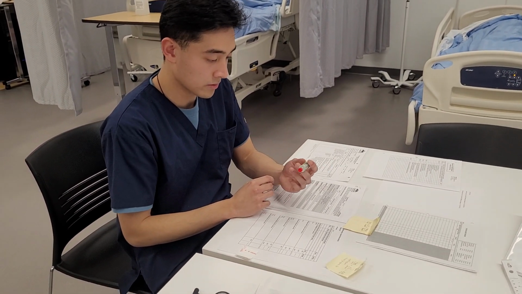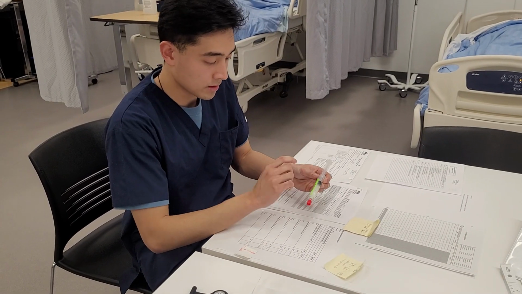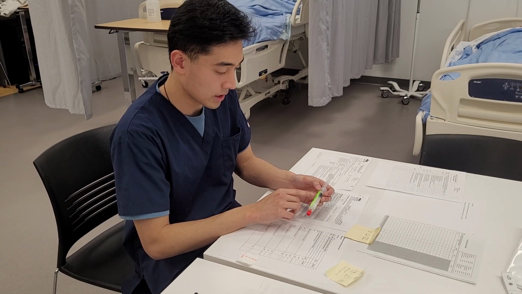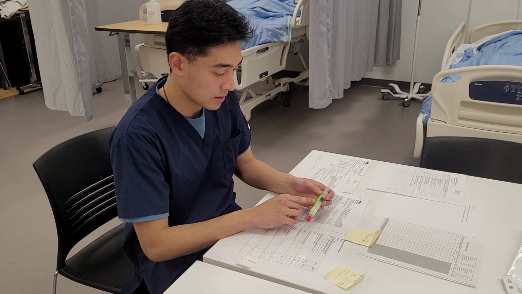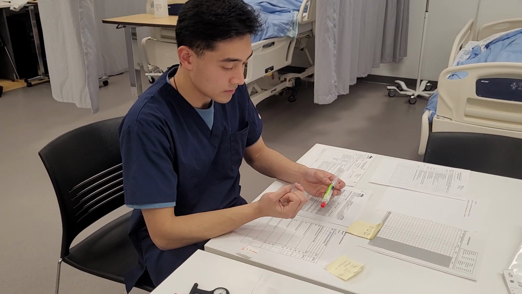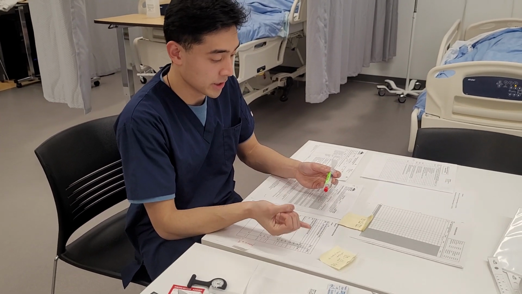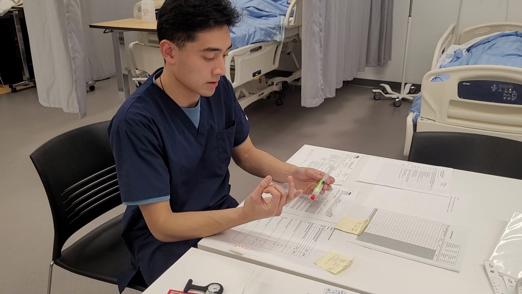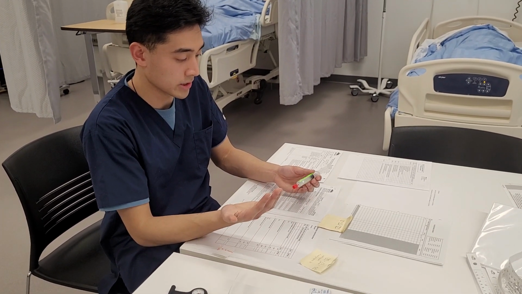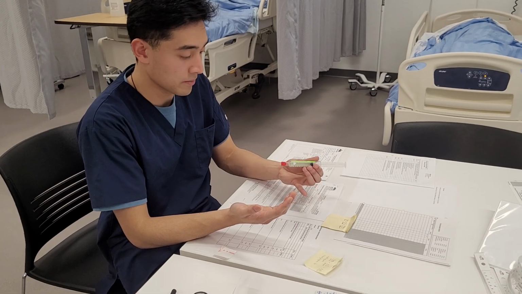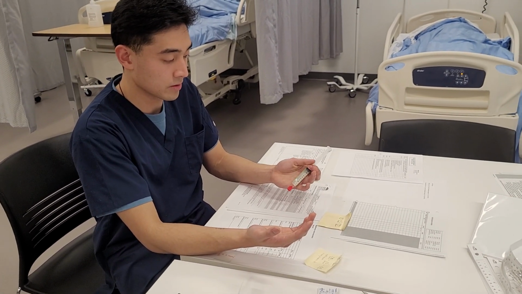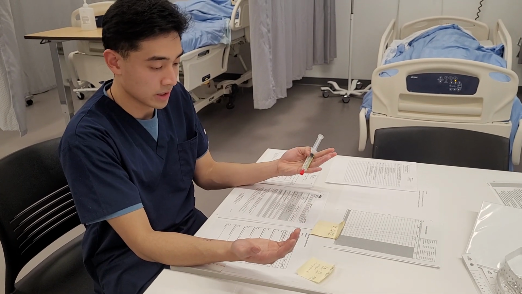Alright, so I'm just going to do my 3 checks. So this is for Pat Reese. And then I'm going to do my 10 rights: right patient, right medication, right dose, right route, right reason, right time, right documentation, right assessment, right to refuse.